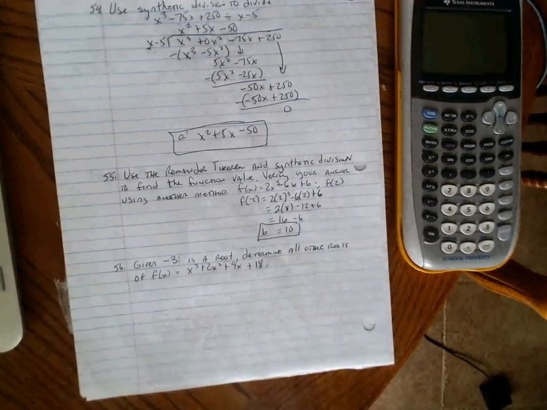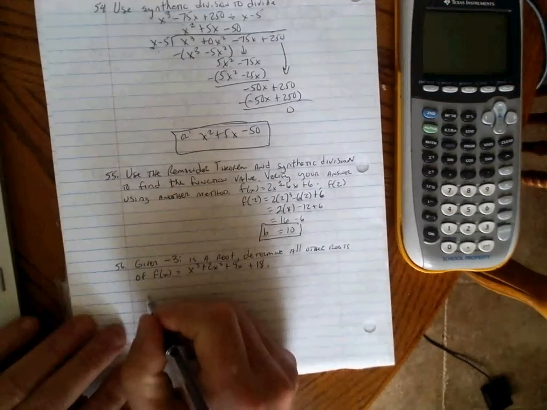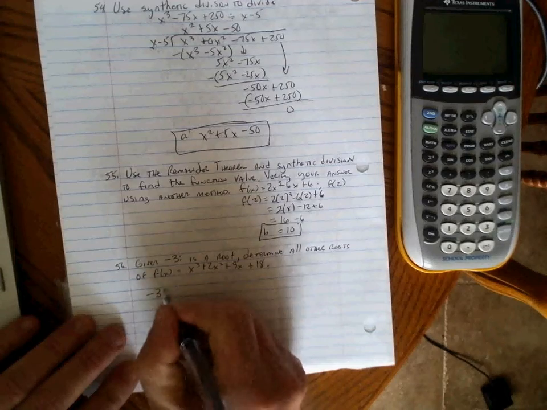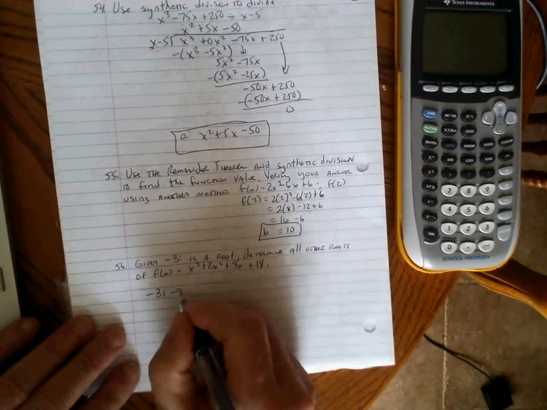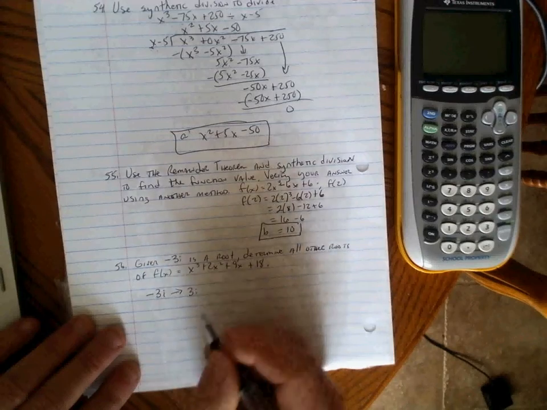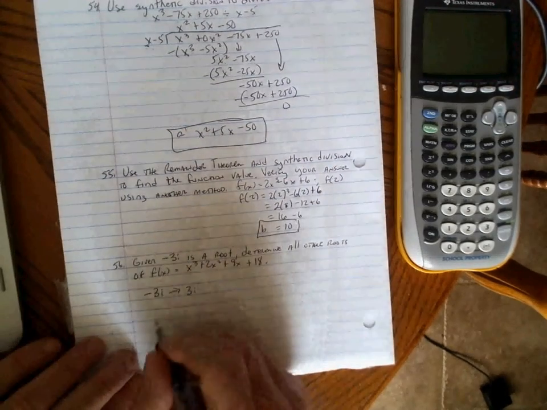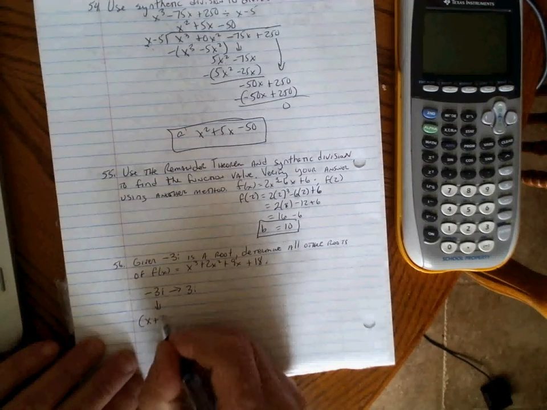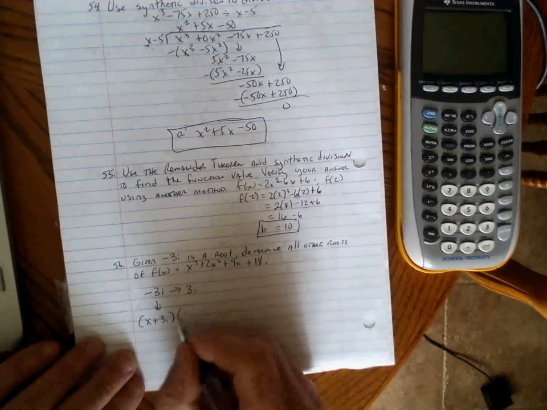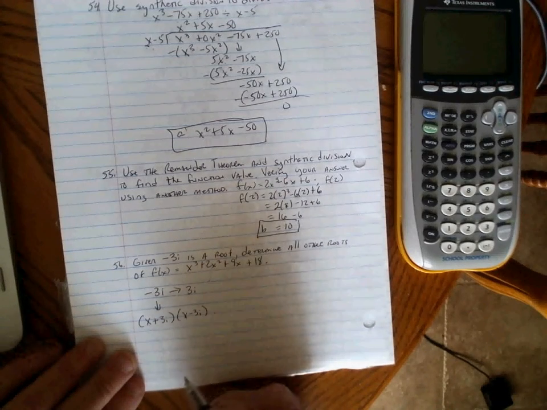56 says given that negative 3i is a root, determine all other roots of f of x. Well, first we need to know that negative 3i can never come alone. If negative 3i is a root of the equation, then so is its conjugate, positive 3i. Complex roots never come alone with polynomials. This means that x minus negative 3i, or x plus 3i, is a factor, and this means that x minus 3i is a factor in this polynomial.